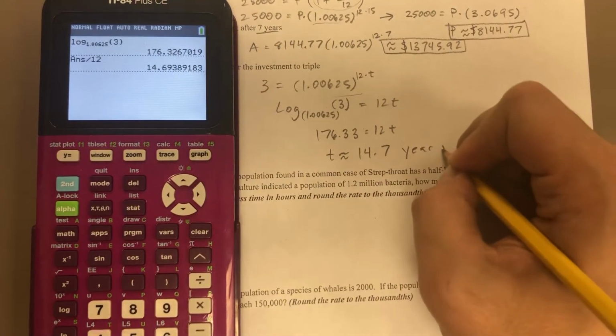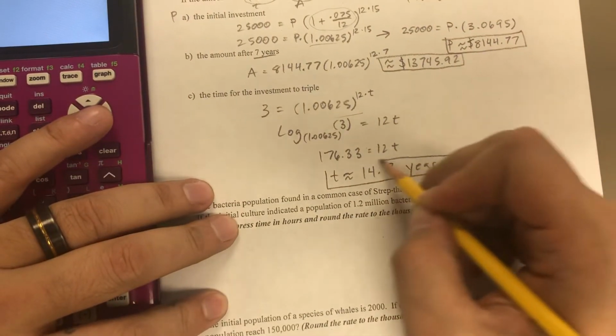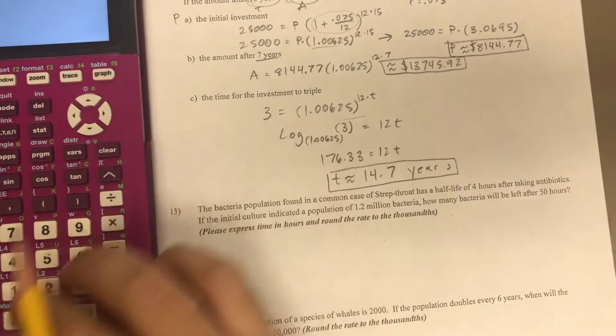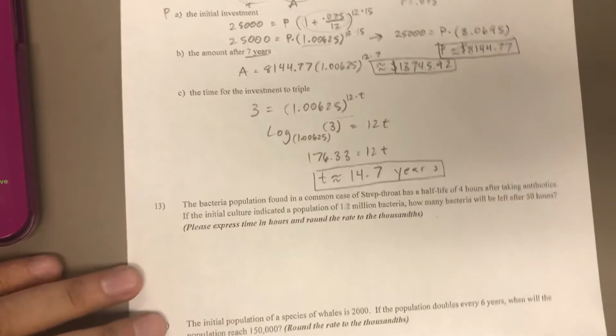And we might ask you to round it to the nearest year or something like that. Just make sure you read the directions. This one doesn't say to do that, so I'm just kind of estimating. 13 and 14 can be handled very similarly.